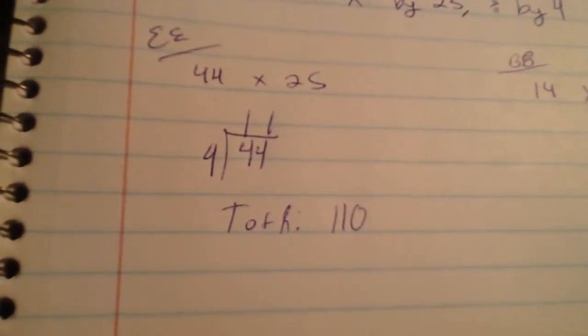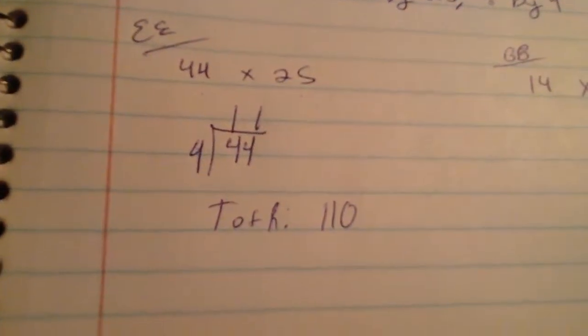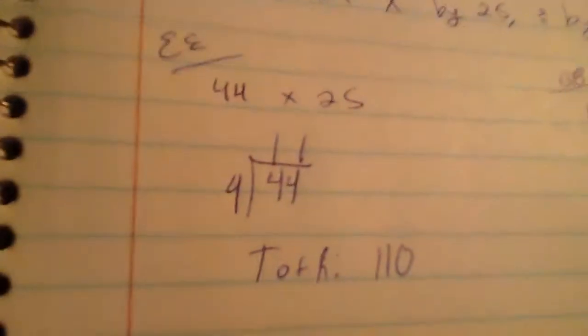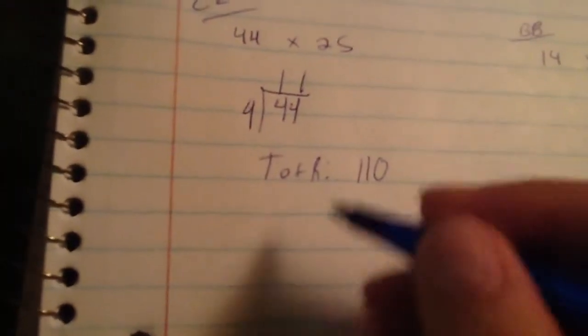No, but if we use a test of reasonableness, let's start with 11 and add a 0 at the end. Now let's think about that. 44 times 25, can that be 110? Well, we can use numbers that are close to 44 and 25 to do the multiplication in our minds.